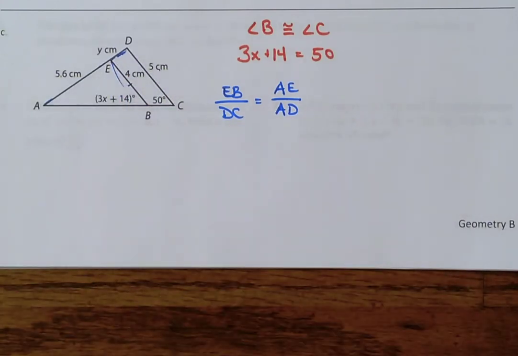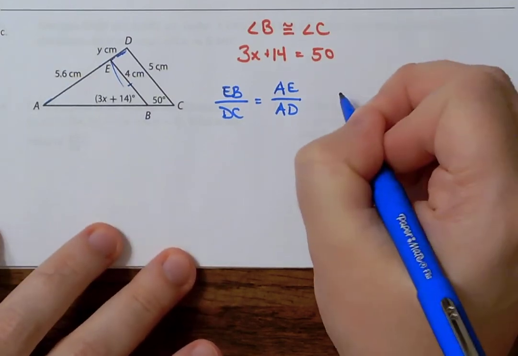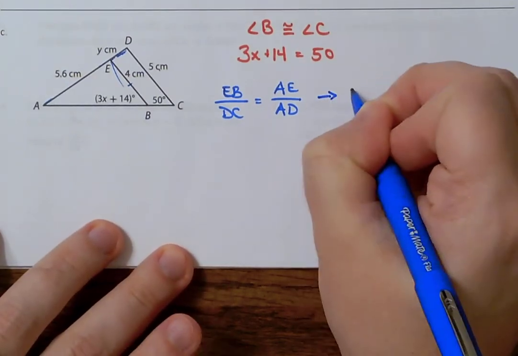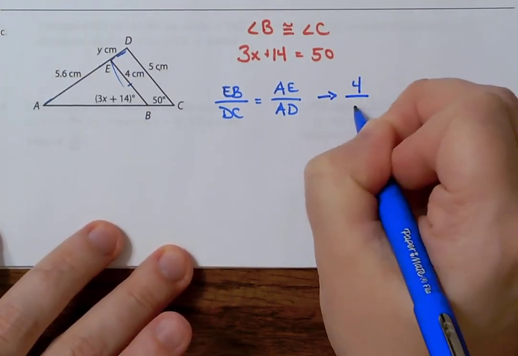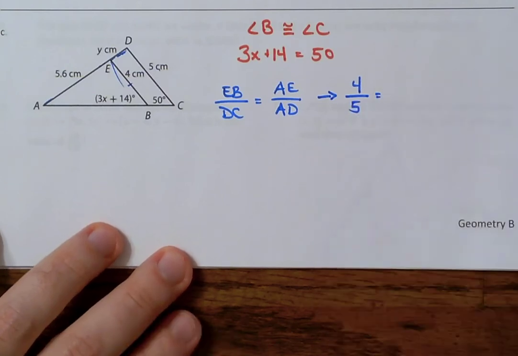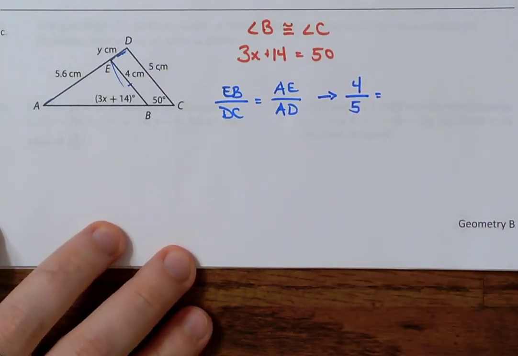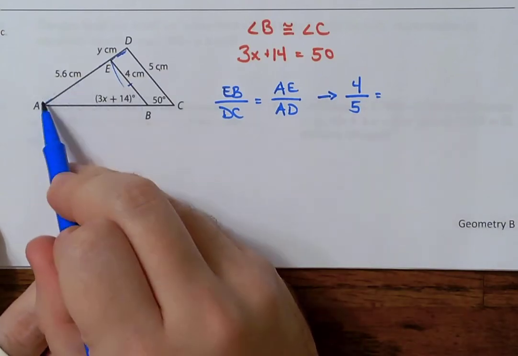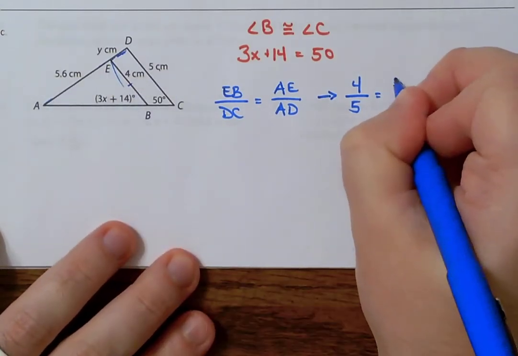Okay, we're not just focusing on these little sections here, but the whole larger triangle and then the smaller triangle as a whole. So if we set up proportions for this, if we plug in the values, we would end up with EB is 4, DC is 5. Nothing too revolutionary there. AE is 5.6.